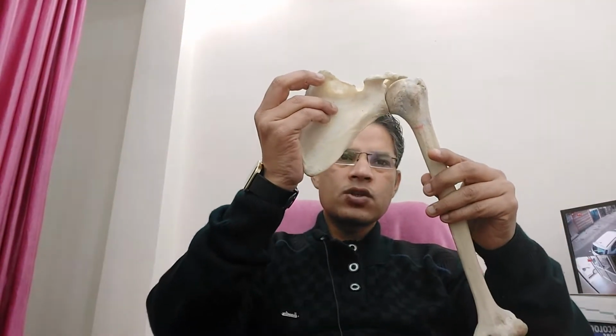Okay, now we have to explain this bone: what are the structures in this bone and how we are going to explain the attachments on it. Let's start with this one. There is an upper end which is rounded and a lower end which is expanded. The upper end has a rounded, sphere-shaped structure known as the head, and it articulates with this one.